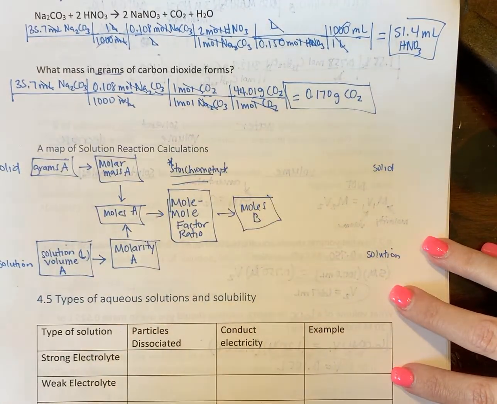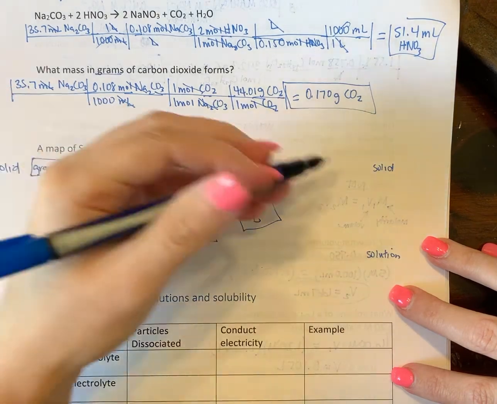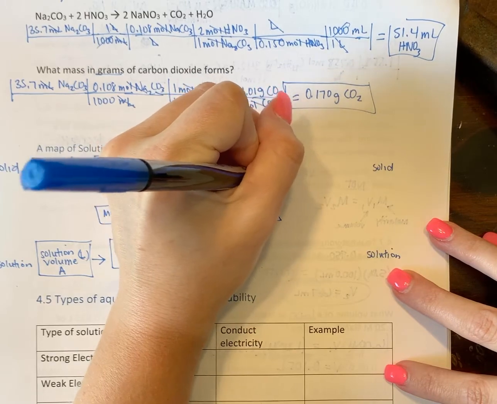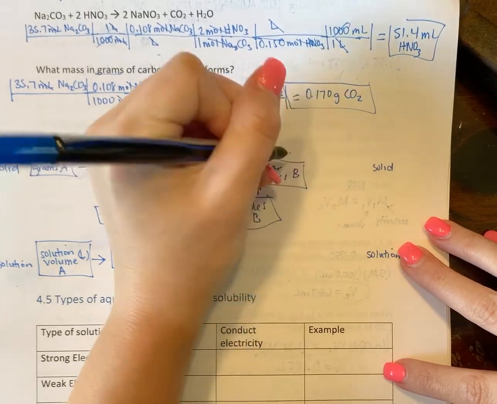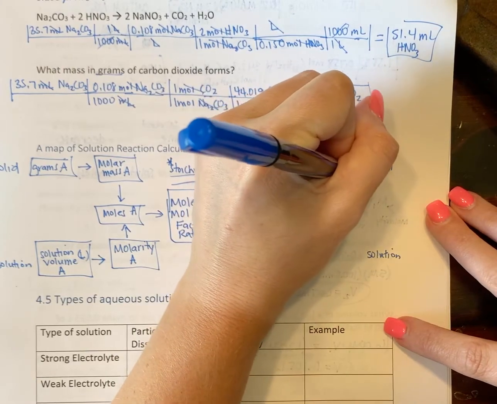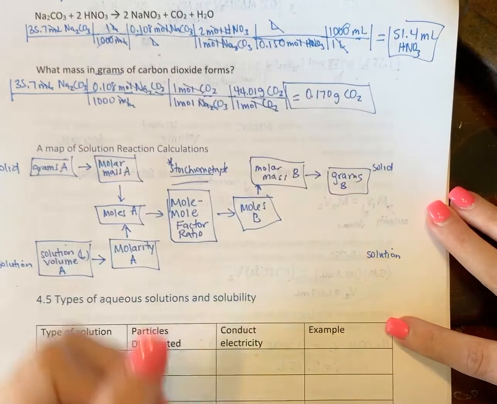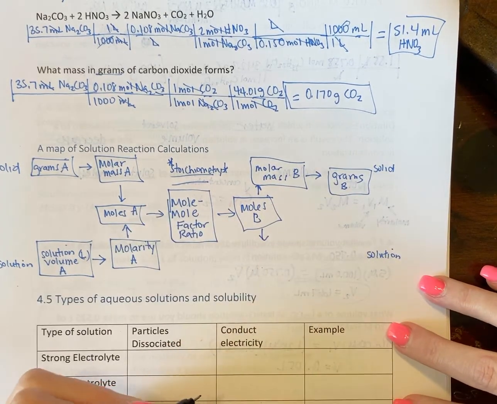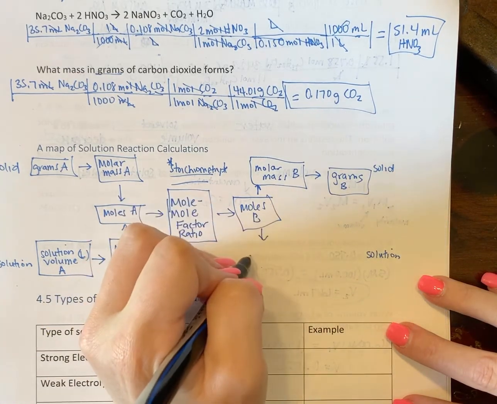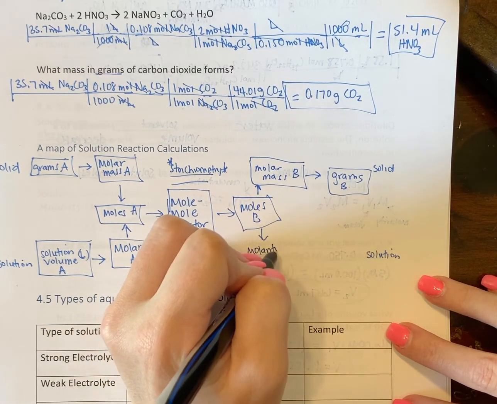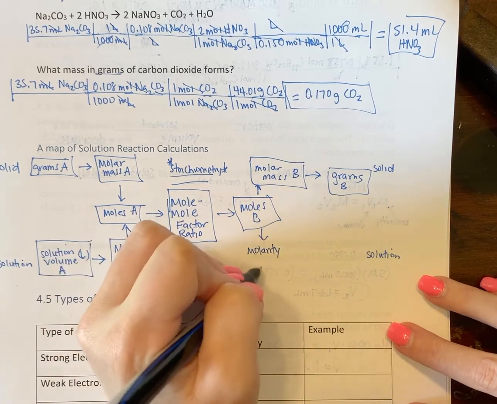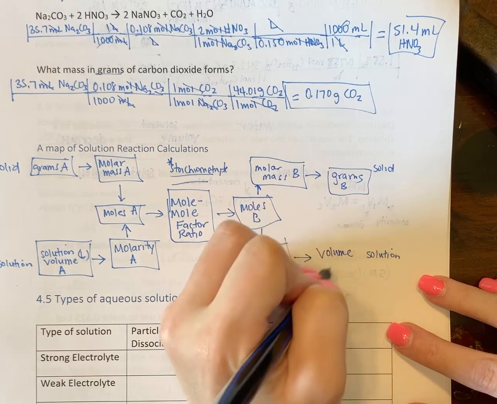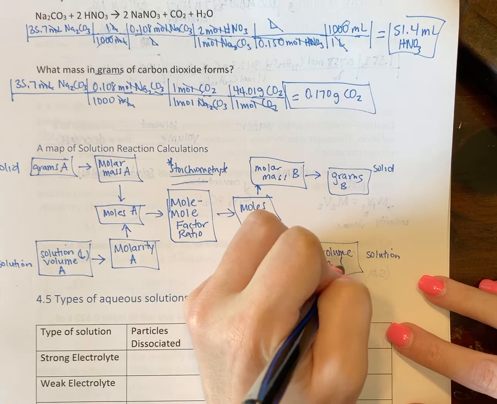Now, if you want to go back to a solid, then you're going to use your molar mass of your substance, and that's going to give you your grams of your substance. If it asks you for a volume, then you use your molarity that's going to be given in the problem, and that's going to give you your volume in liters.